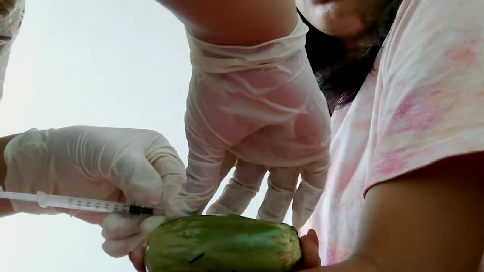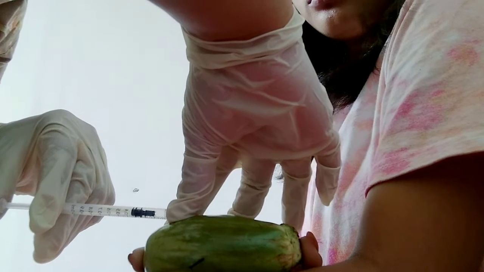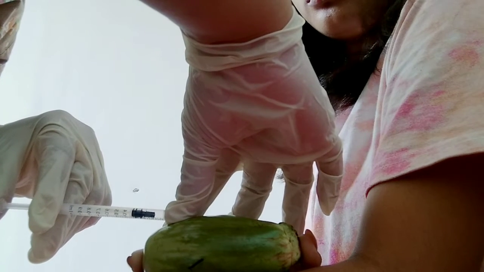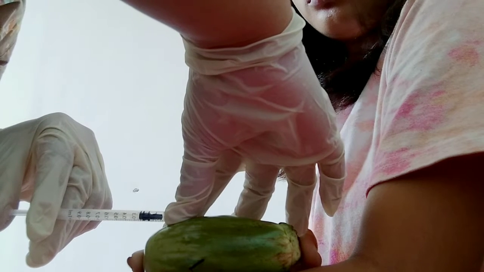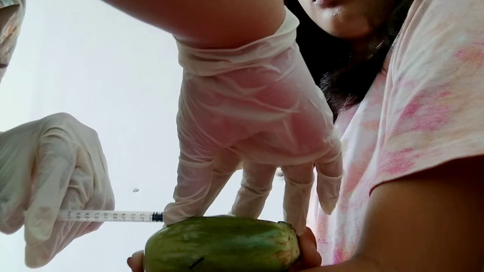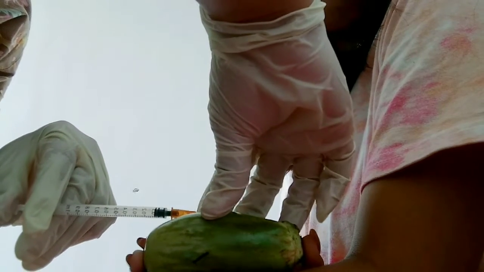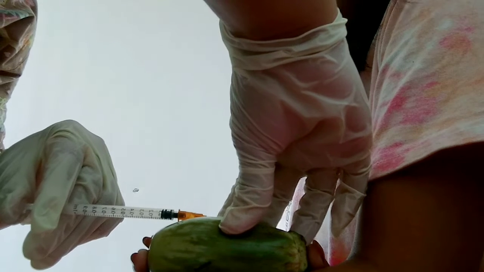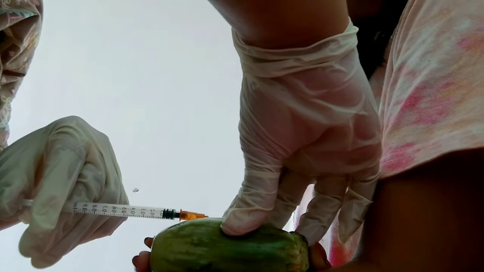And inject the medication gently, until you see a bleb resembling a mosquito bite's appearance.